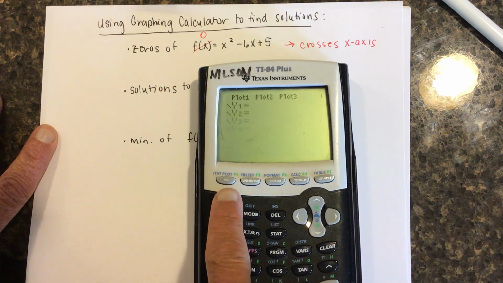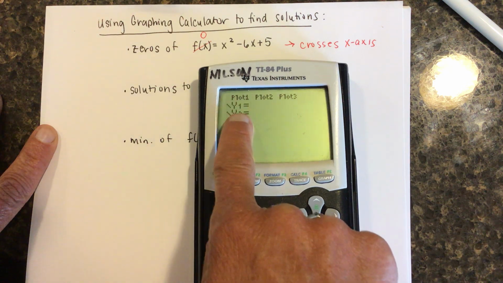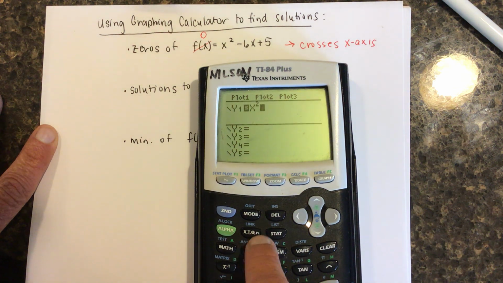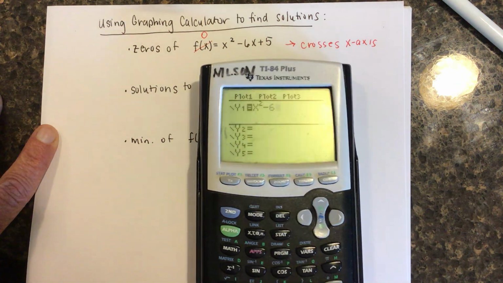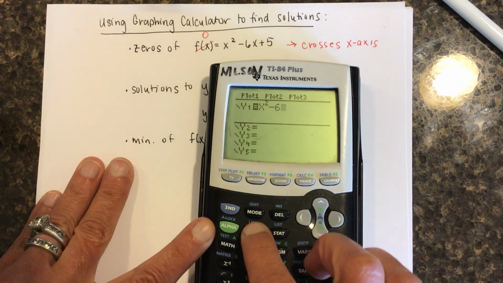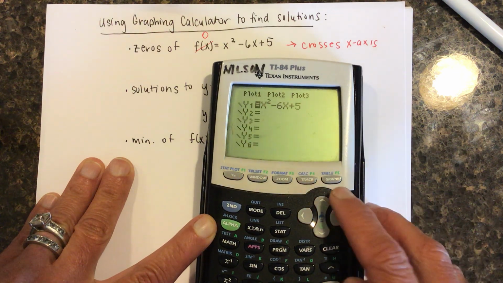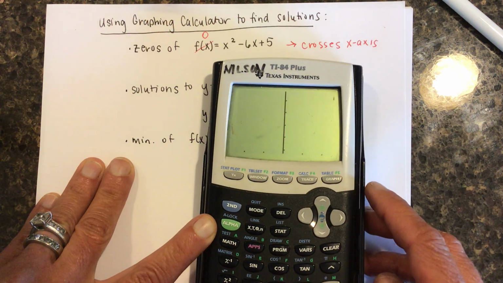You're going to hit your y equals button. And under the first equation, you're going to plug this equation in right there. So x squared, remember the x,t,theta,n button is the x, there's the squared, and you're going to do minus 6x and plus 5. And hit enter. And then you're going to go ahead and hit graph.